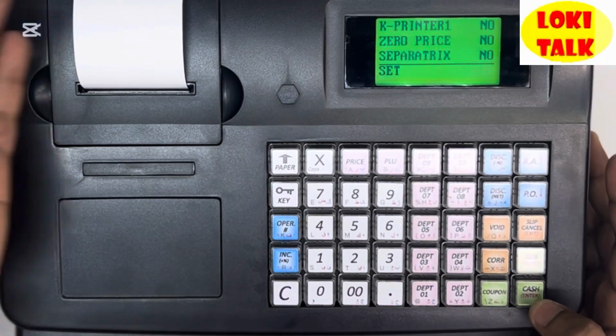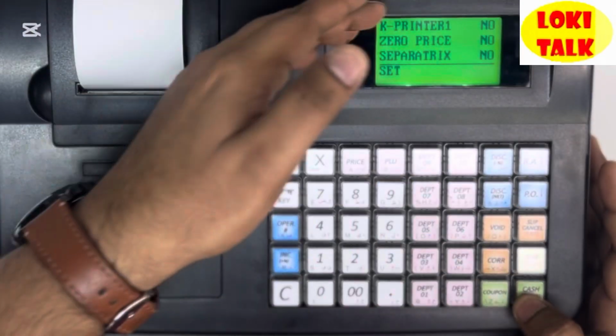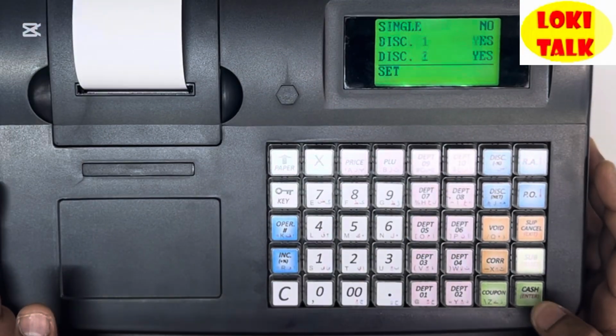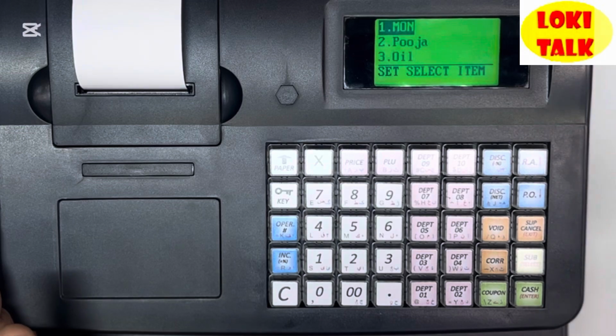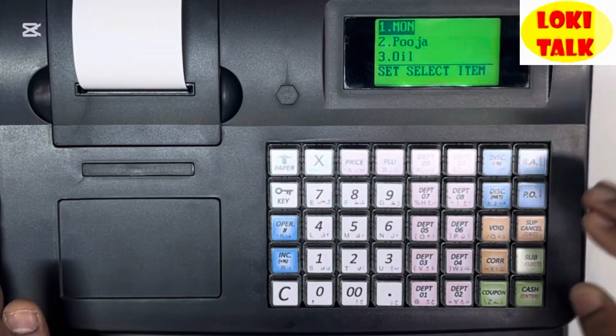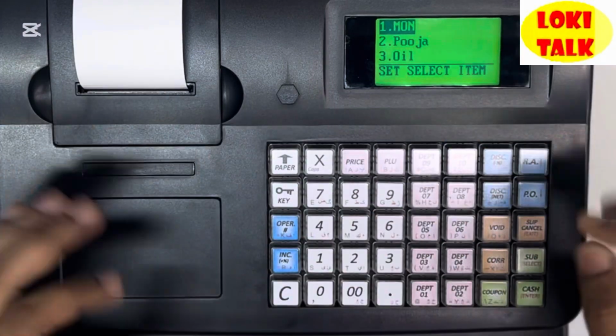There is another option: if you want to print to a KOT printer, a separate text is there. If you want to give it, you can give it, otherwise just leave it. Okay, and just click on save. So like that you can create a department in this. Okay, so this is how you can create the department.